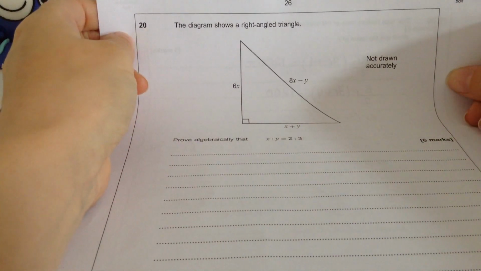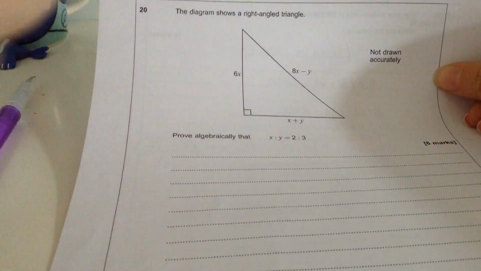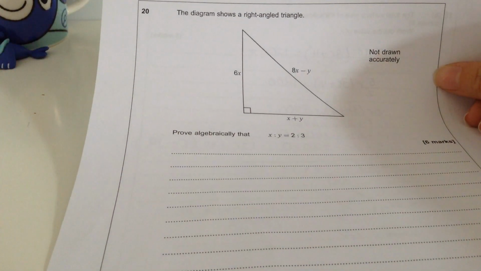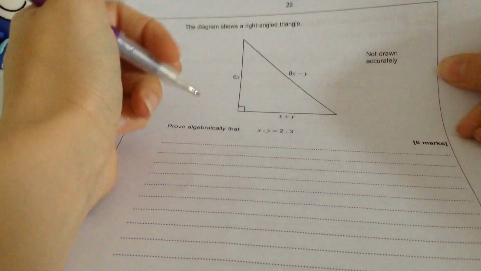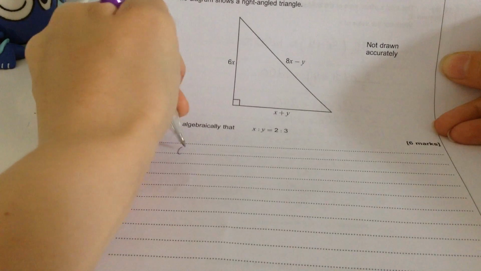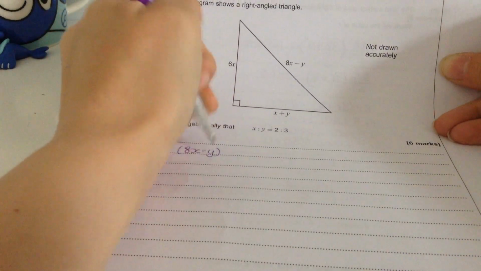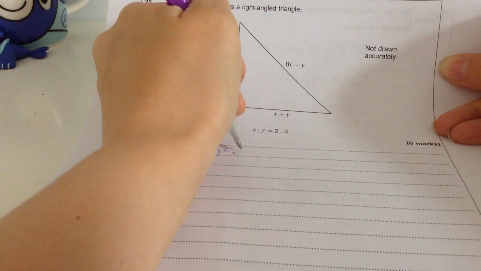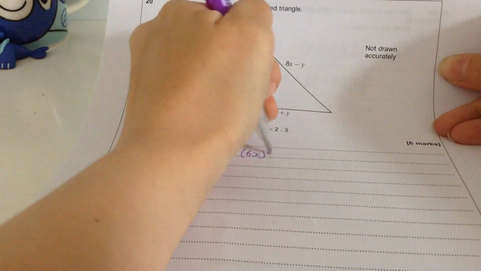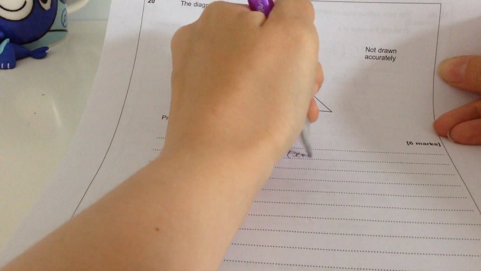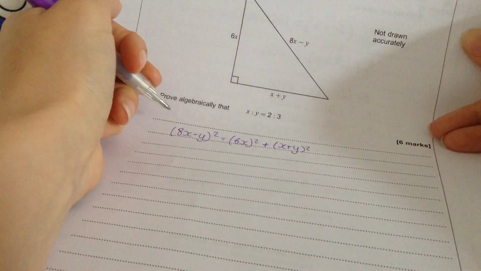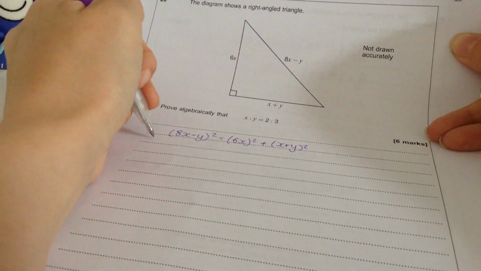The diagram shows a right-angled triangle. Prove algebraically that x to y equals 2 to 3. Nice. Okay, so let's use a bit of Pythag. 8x minus y squared equals 6x squared. Make sure you square that 6. x plus y squared. Okay, I'll expand all this out.